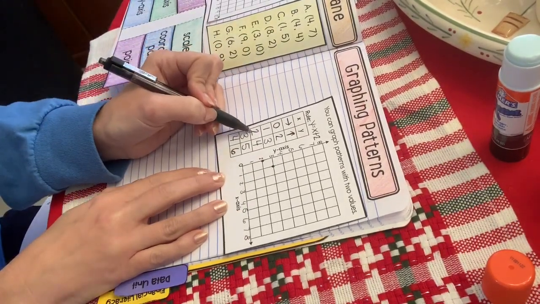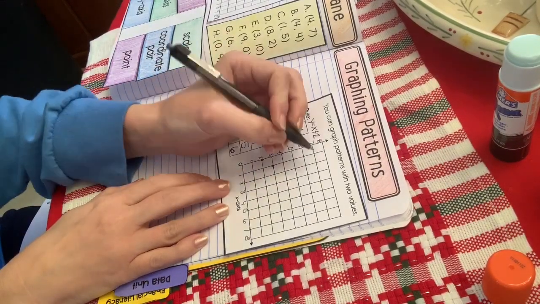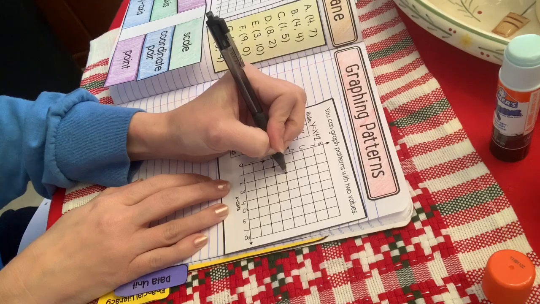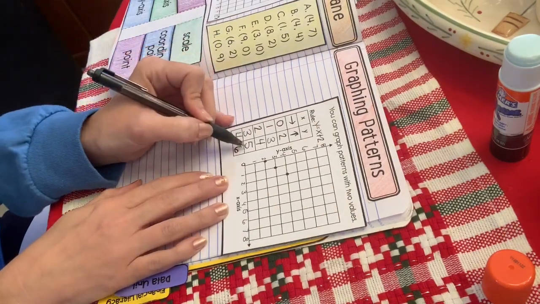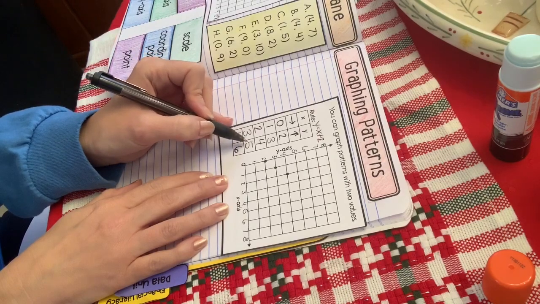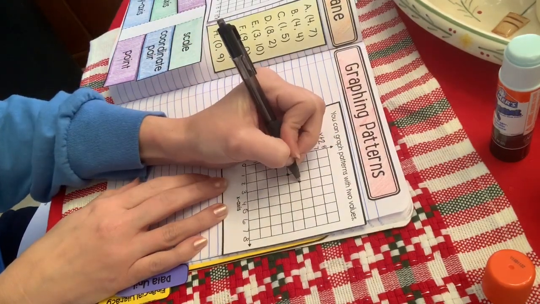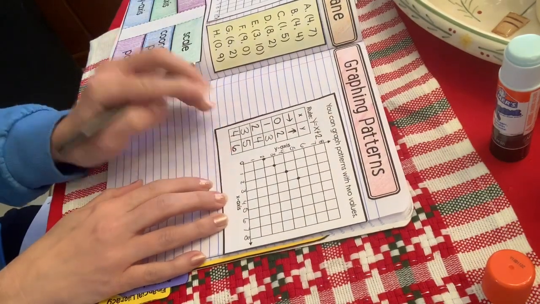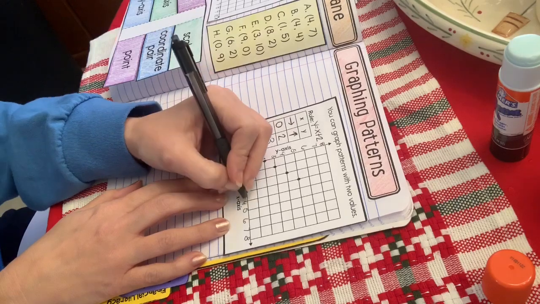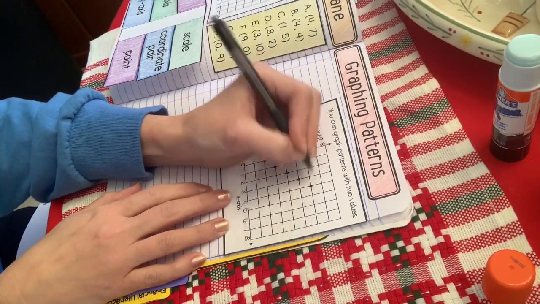My next one, 2, 4 is my ordered pair. I'm gonna go over 2, up 4. Okay, my next one is 3, 5. That's my ordered pair. I'm gonna go over 3, up 5. My last one is 4, 6. I'm going to start at my origin. I'm going to go over 4, up 6.